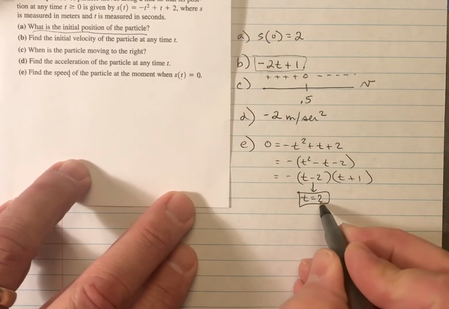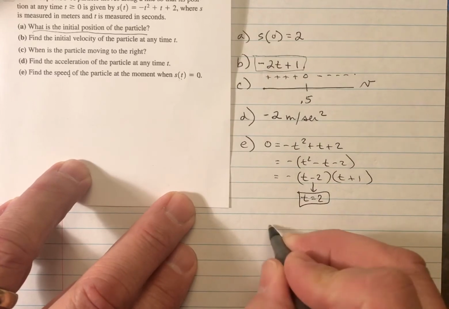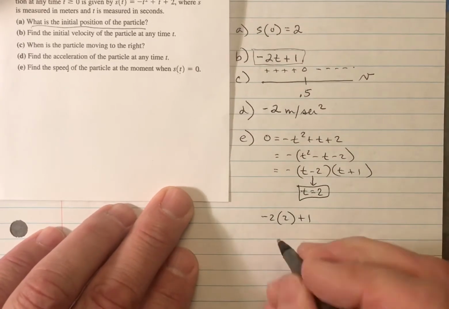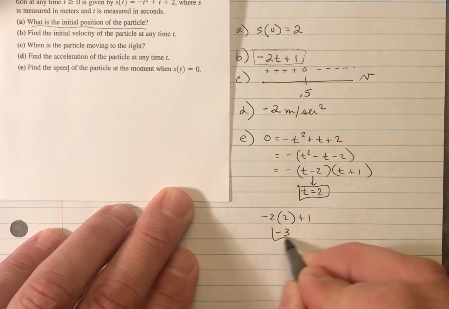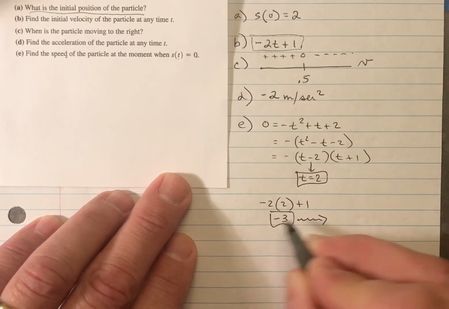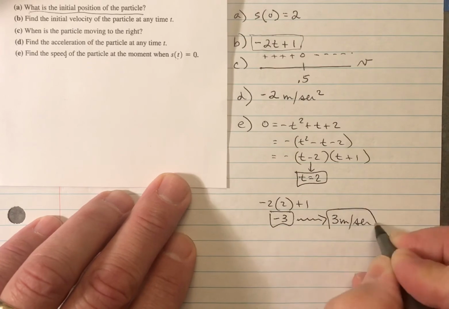So the speed is the absolute value of the velocity. So if I plug that into my velocity function, I'll get negative 3 for my velocity. And since speed is the absolute value, that means that my speed would be 3 meters per second.